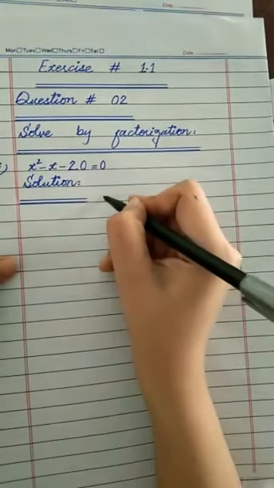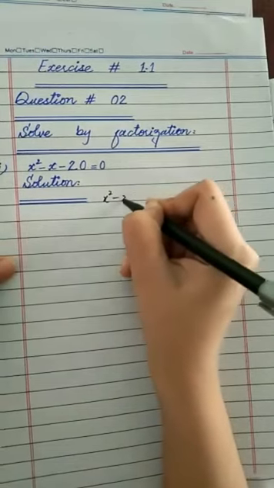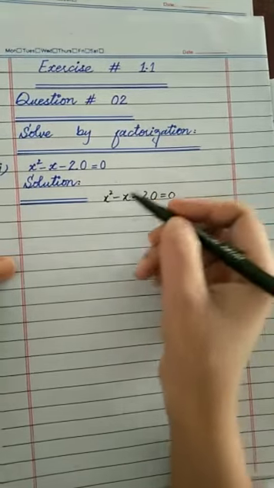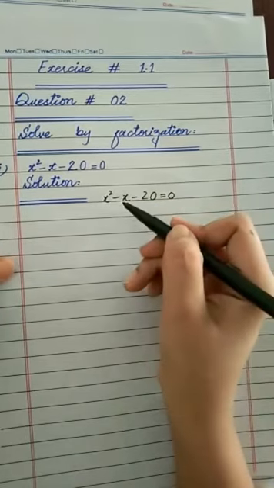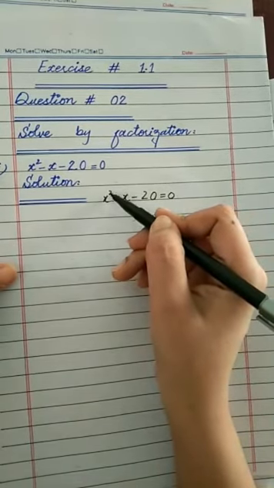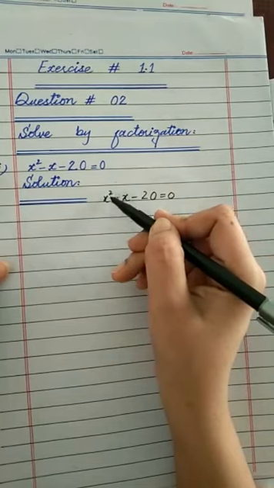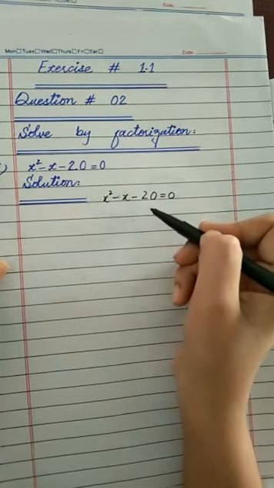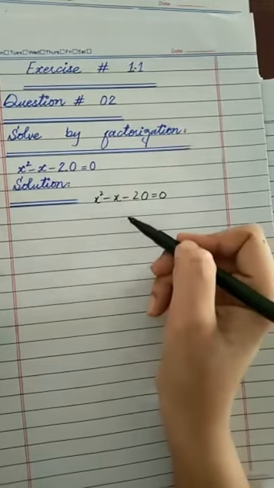Basically the equation is x square minus x minus 20 is equal to 0. This is a quadratic equation. Students, as you know, the symbol of a quadratic equation is that the variable's power is 2. We have to factorize it. What is the criteria to factorize any equation?